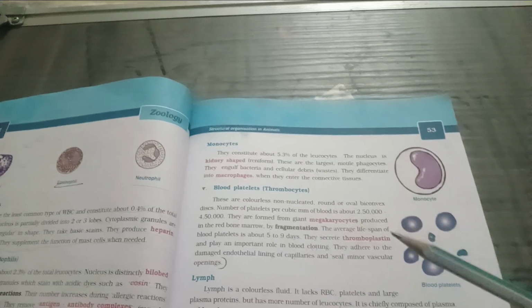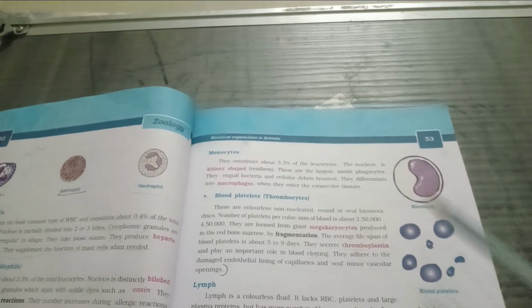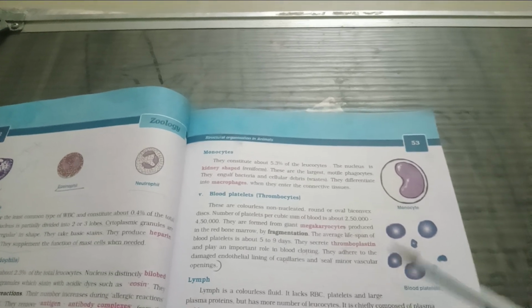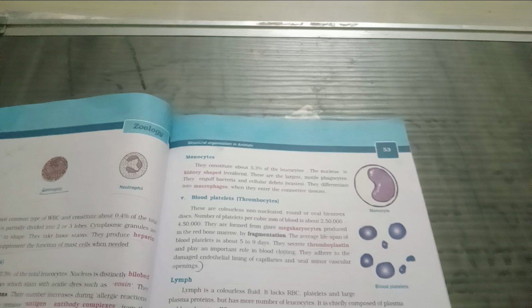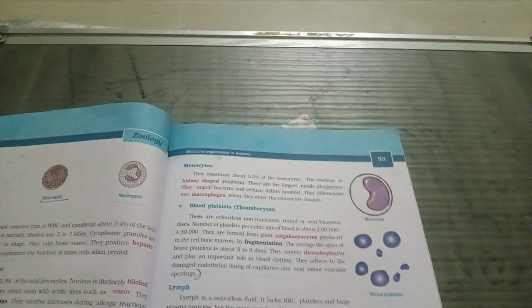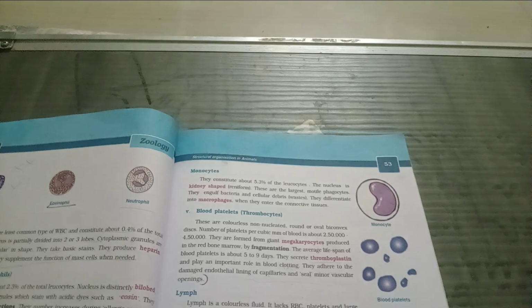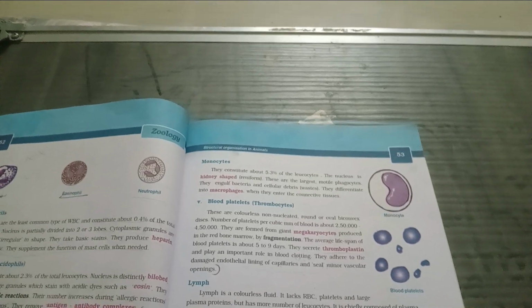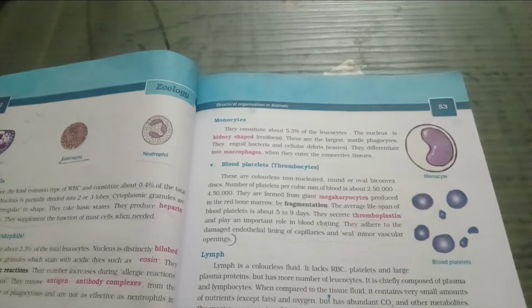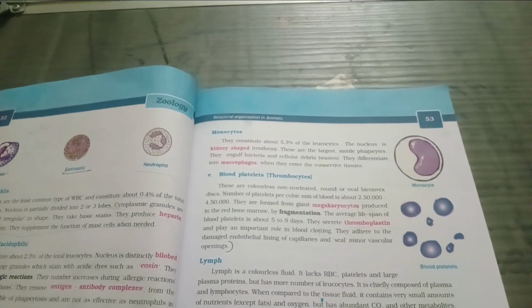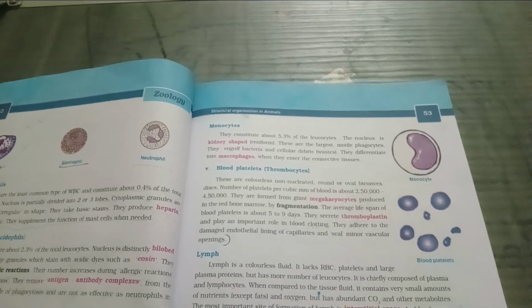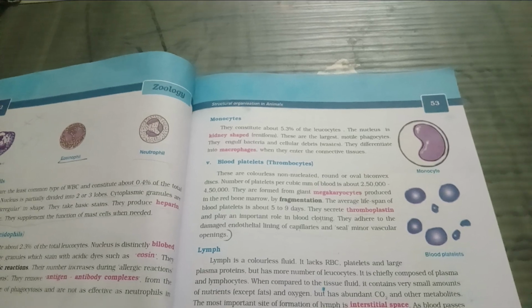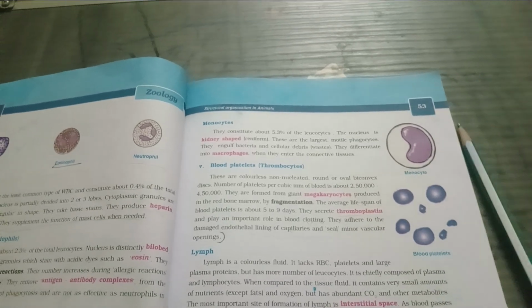So they are formed from giant megakaryocytes, as we know. They number 2,50,000 to 4,50,000 in a human. Their average lifespan is 5 to 9 days, and they are formed in the red bone marrow. They also secrete thromboplastin, which helps in blood clotting. So that's it. We are done with the formed elements of blood.